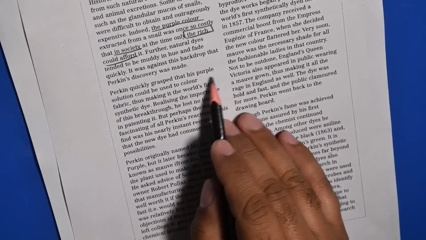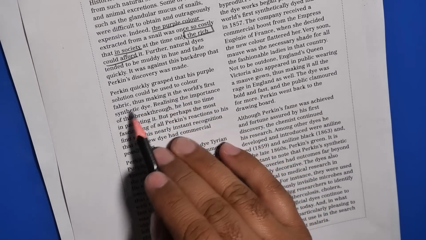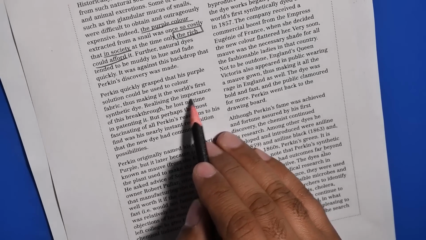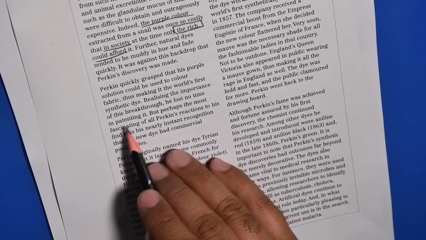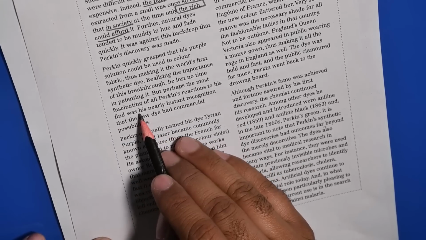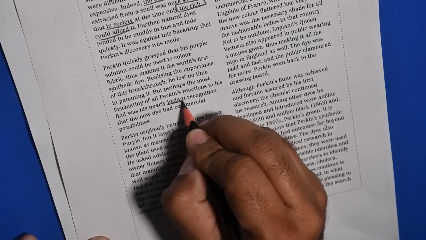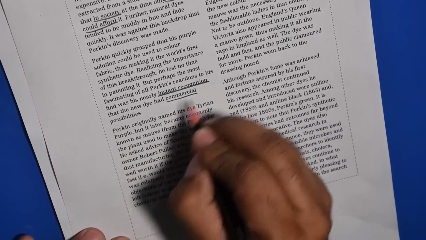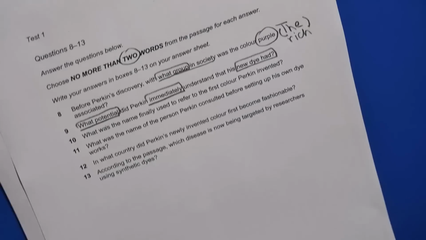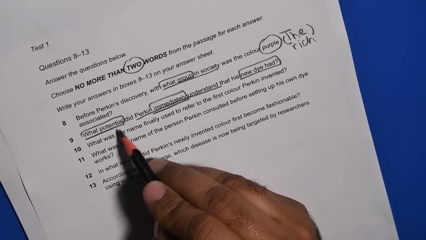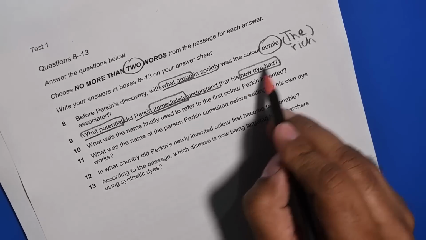Let's just go on. After this color thing here, Perkins grasped this purple solution could be used for colored fabric. Potential, basically making the words find sense dye. Realizing the importance of this breakthrough, he lost no time in patenting it. But perhaps the most fascinating of all Perkins' reactions to his find was his nearly instant recognition that the new dye had commercial possibilities, instant recognition and immediately understand.